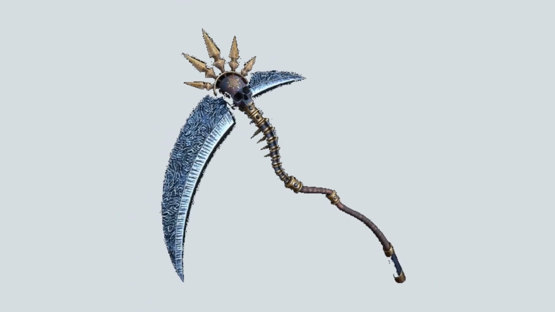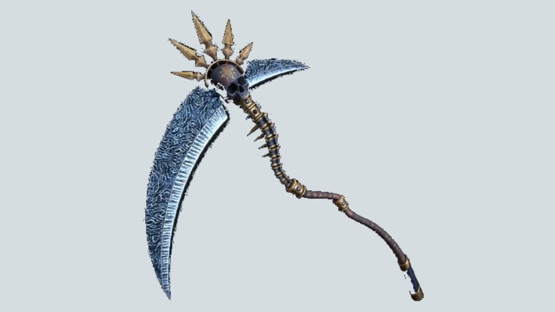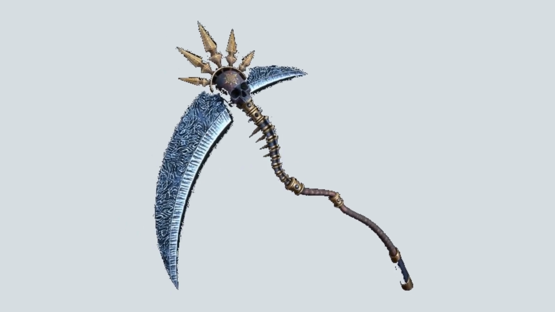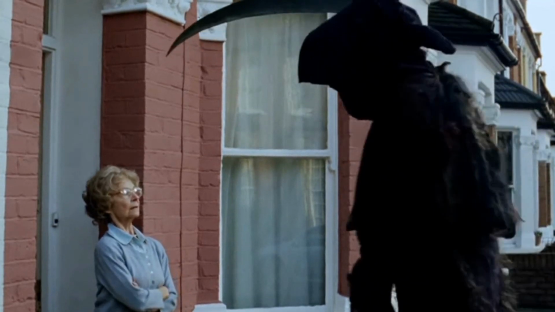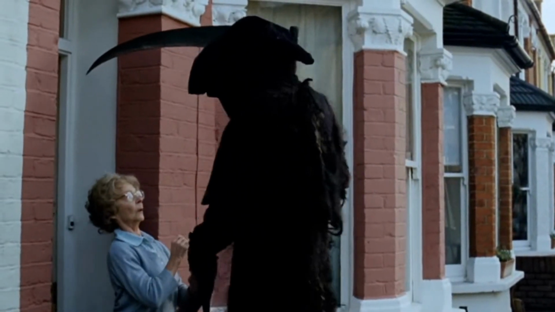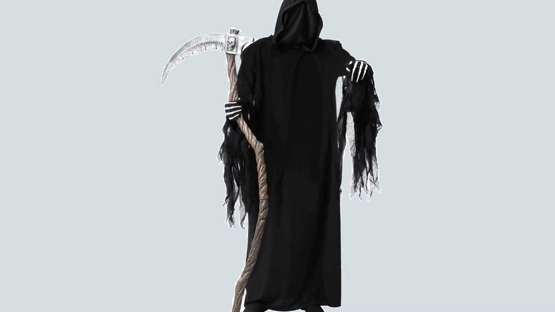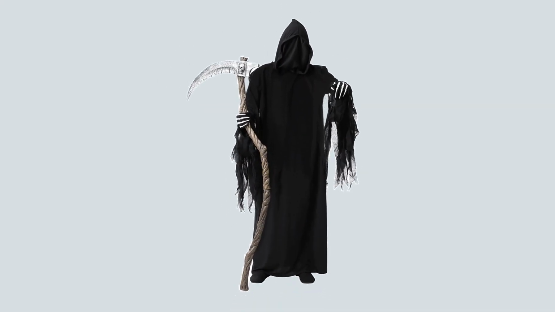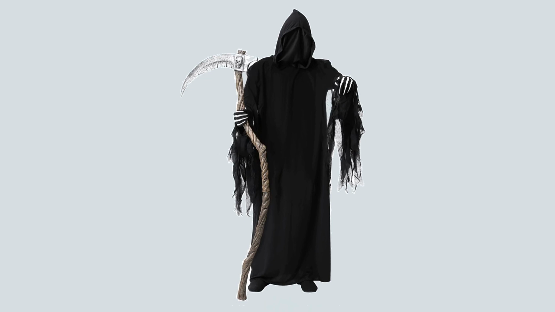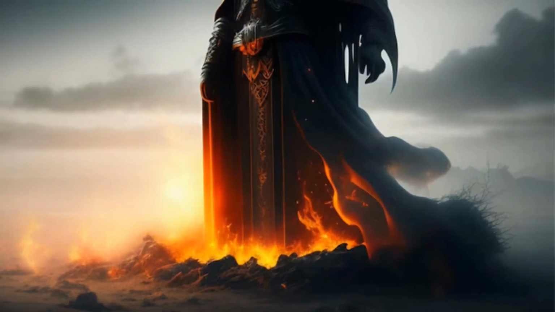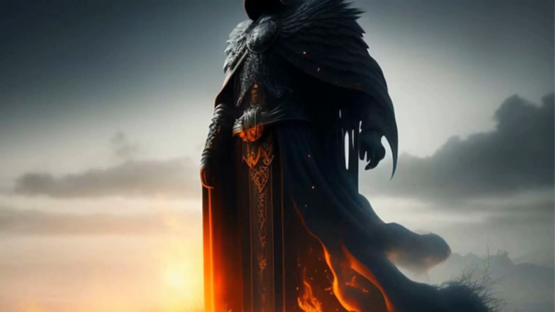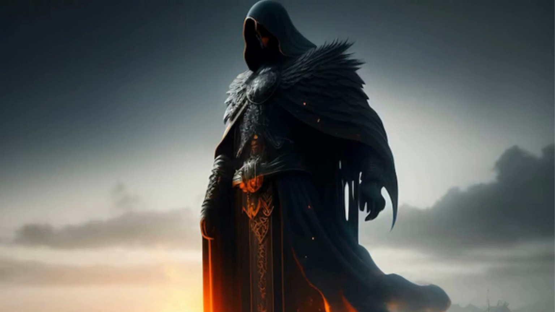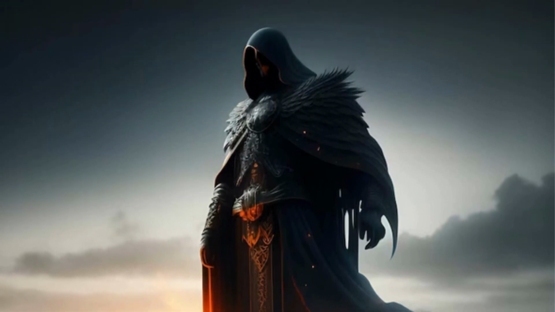The scythe was a common tool used for harvesting crops, and its association with death and the Grim Reaper may have been a way to symbolize the idea of a harvest of souls. The black cloak worn by the Grim Reaper is another important element of the figure's imagery. Black has long been associated with death and mourning in many cultures, and the use of a black cloak for the Grim Reaper may have been a way to emphasize the figure's connection to death.